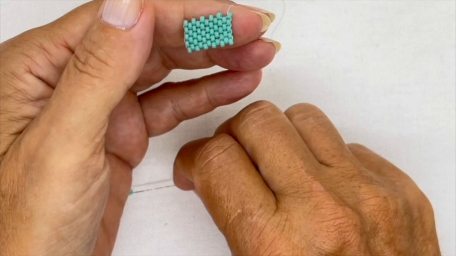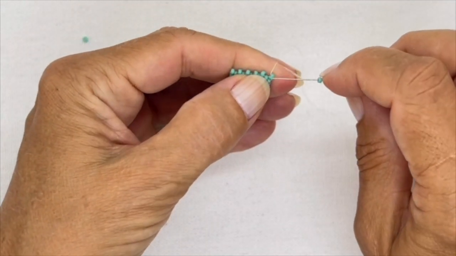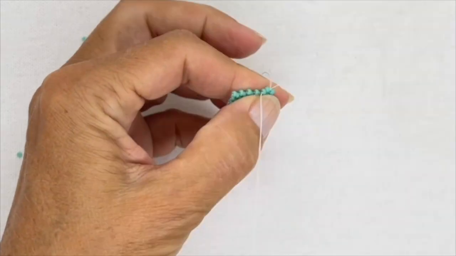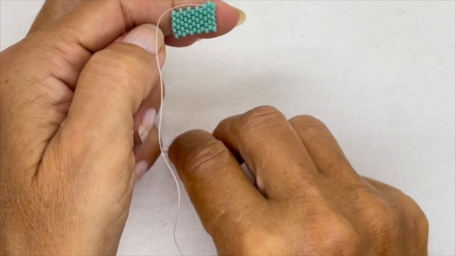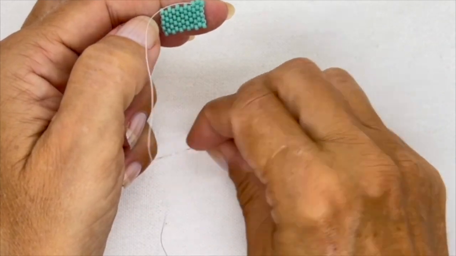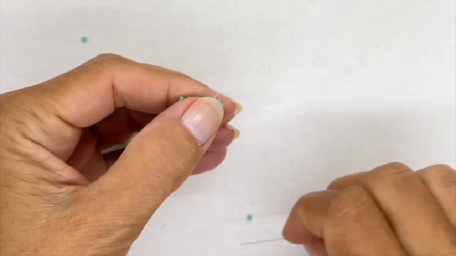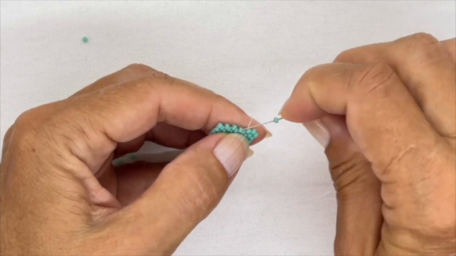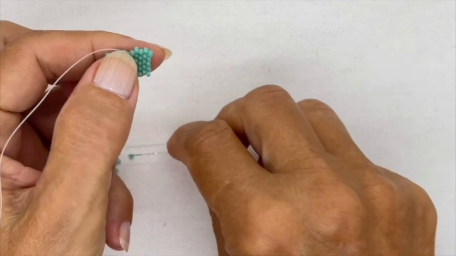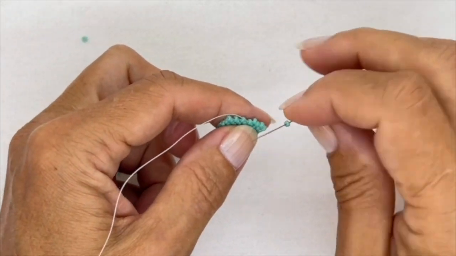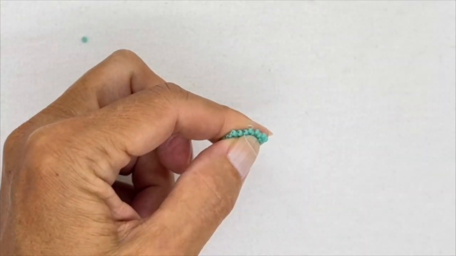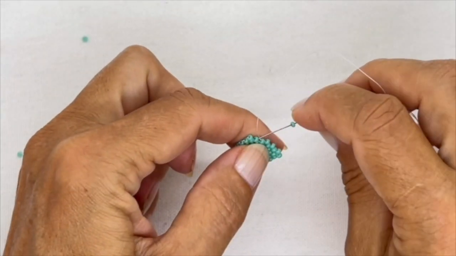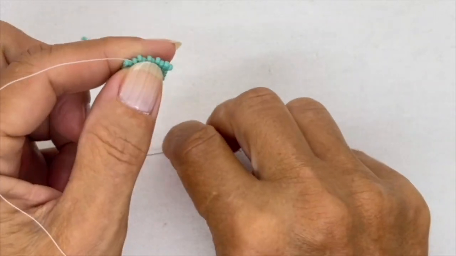So pick up one bead, so your thread exits through the last added bead, and now just peyote stitch till the end of the row. I will show you when you come to the end, it's not so difficult. We don't need to make a turn like in odd count peyote stitch on the side. So it is one very nice, easy way to finish it.